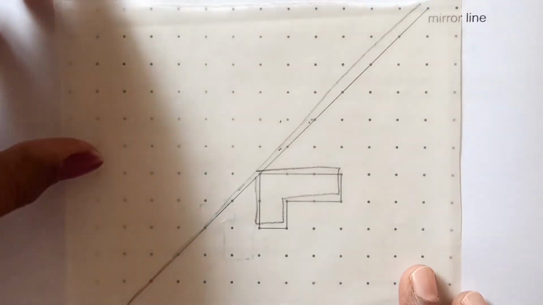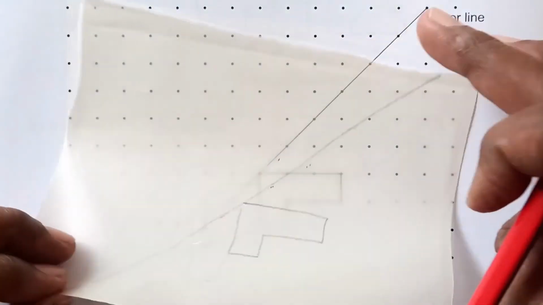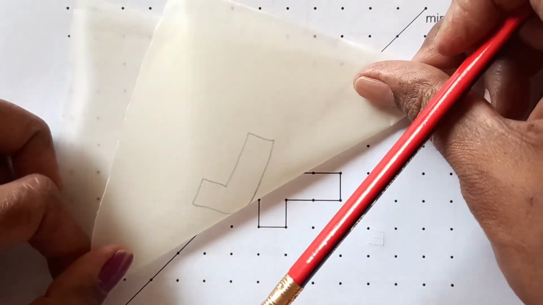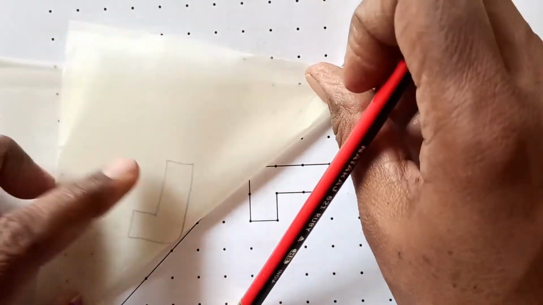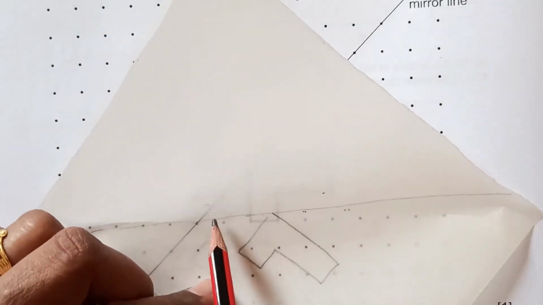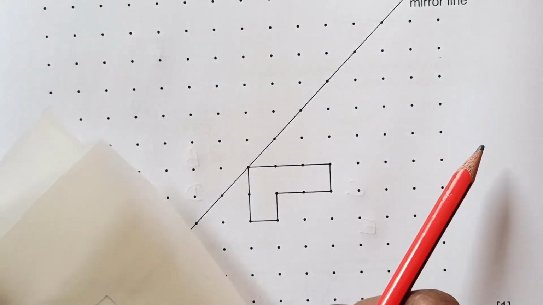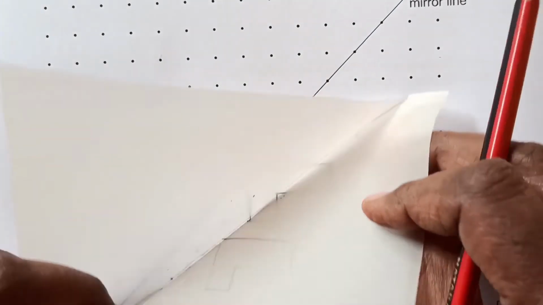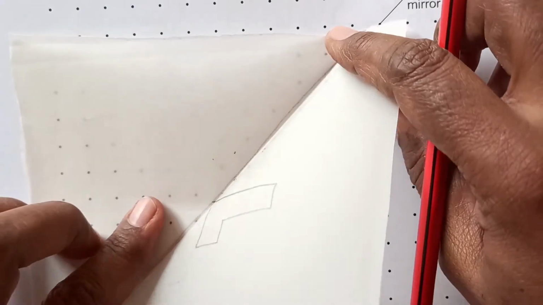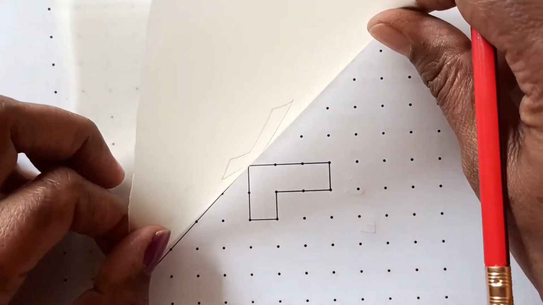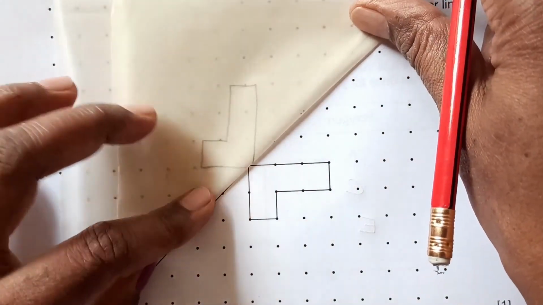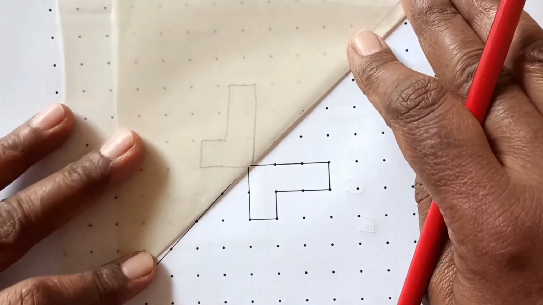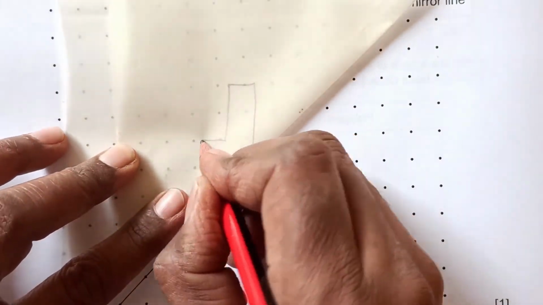Now you just need to fold this paper along the mirror line you have drawn on your tracing paper. You see, you are going to fold from this line here. When you fold it, it comes like this, right? Then you flip it to the other side. So this is your shape after reflection. You see, it's easy.